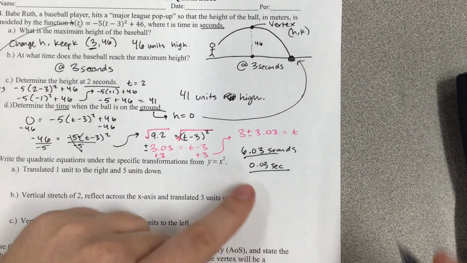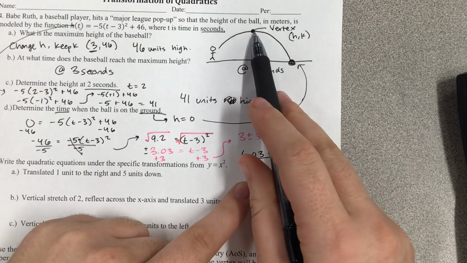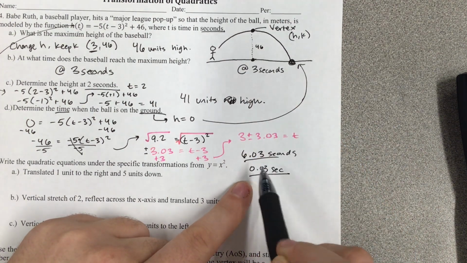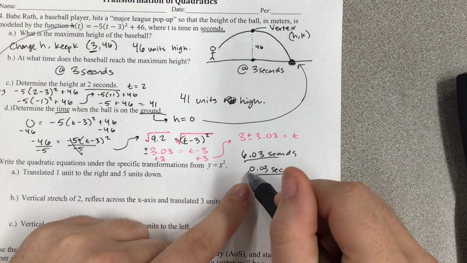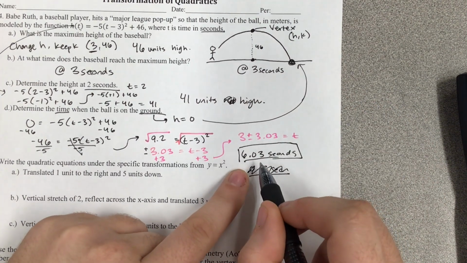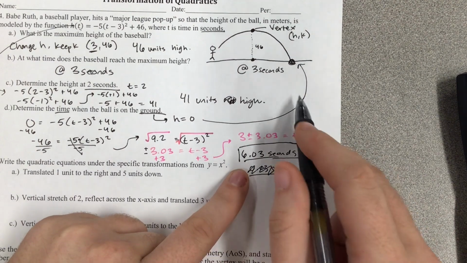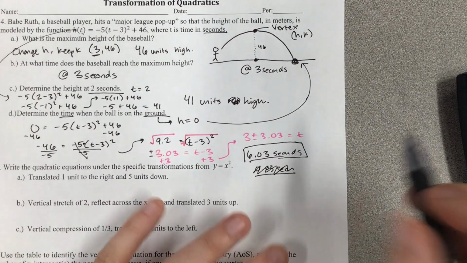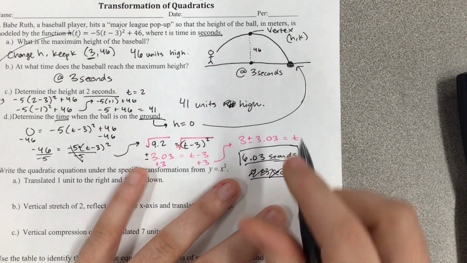Well, we know at 3 seconds is the highest point, so it's not going to land before that. That one doesn't make a whole lot of sense. So a little bit more than 6 seconds is when it's going to land and have a height of 0. So my answer is around 6.03 seconds.